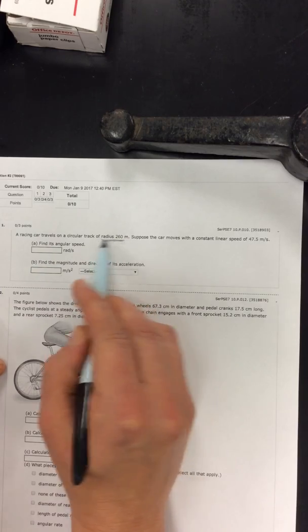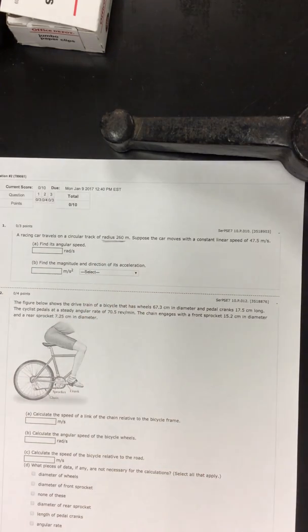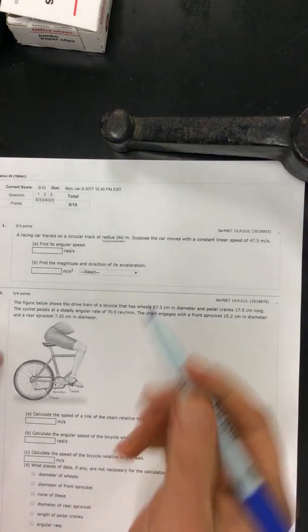Here's my radius. Oh, I ran my pen out. Man, that was in a hurry. I didn't expect that. All right, never mind.